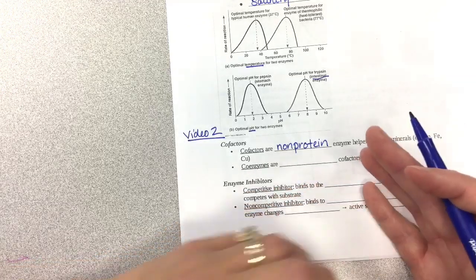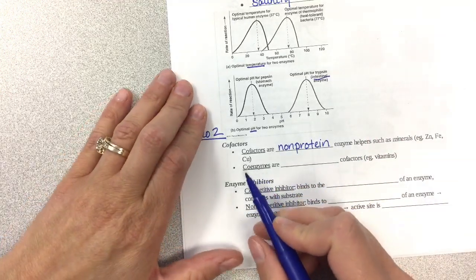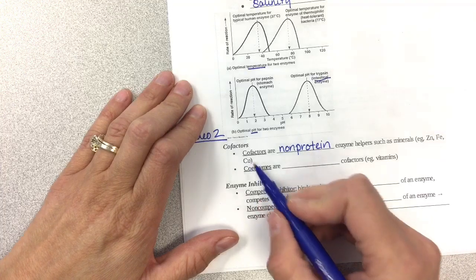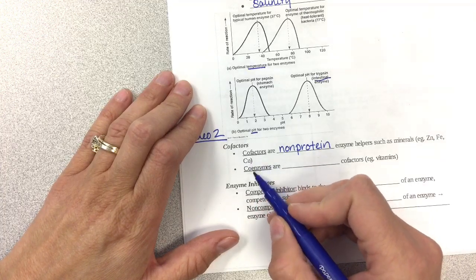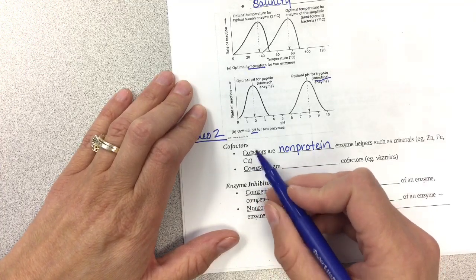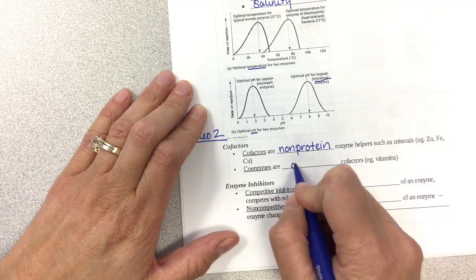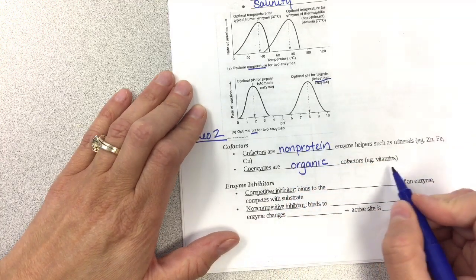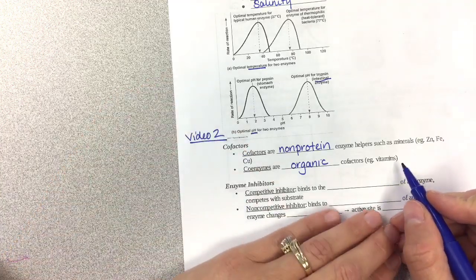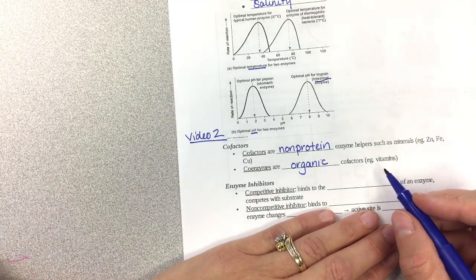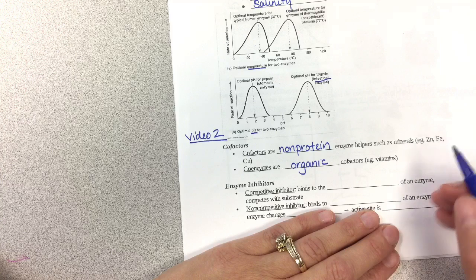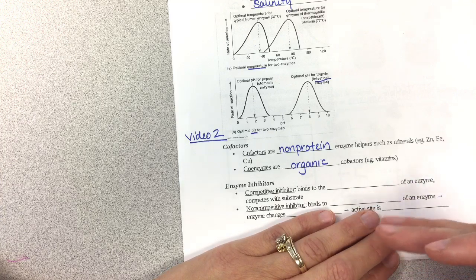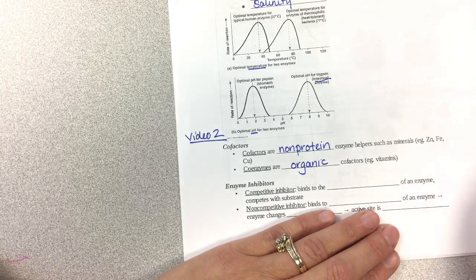So those are cofactors. Then there are some substances called coenzymes. They behave just like cofactors, except they're organic, meaning that they contain carbon. A lot of our vitamins are organic molecules that help our enzymes to work. For example, B12 will help an enzyme to work.